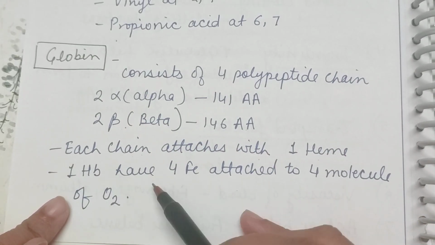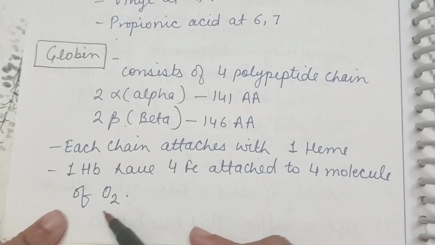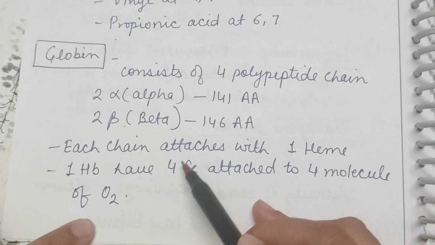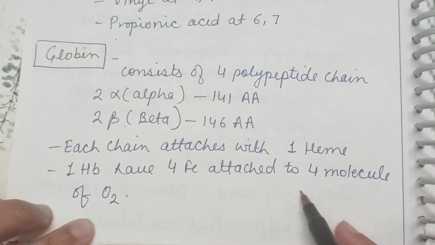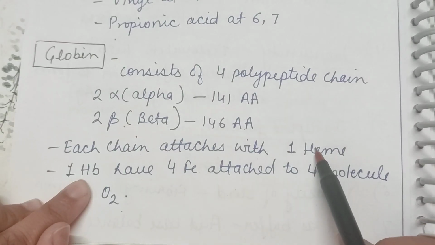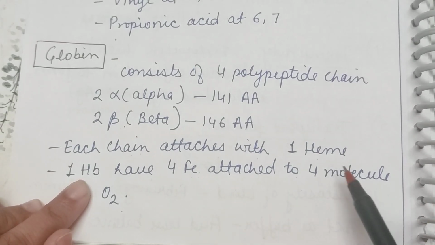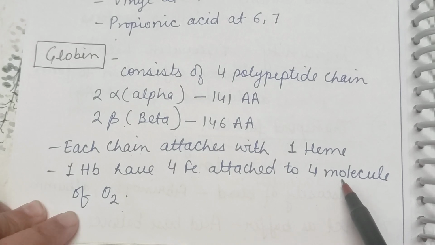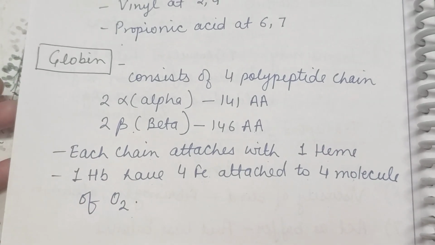One hemoglobin has 4 irons attached to 4 molecules of oxygen. One iron is basically attached to one oxygen molecule. So one hemoglobin has 4 chains and 4 heme, so 4 irons, and these 4 irons combine with 4 molecules of oxygen. I hope now the hemoglobin structure is clear to you.